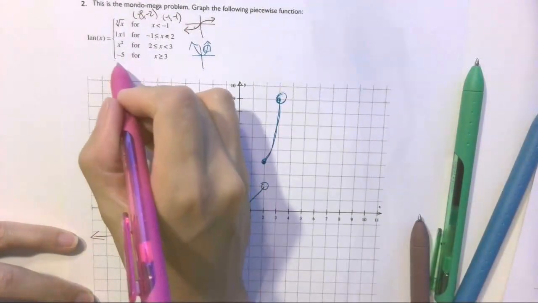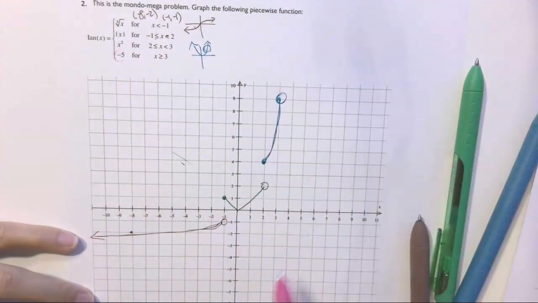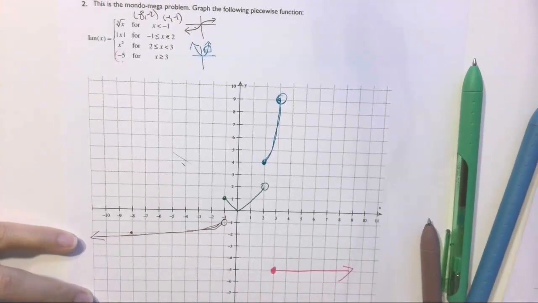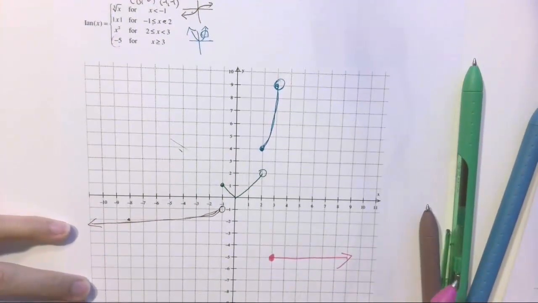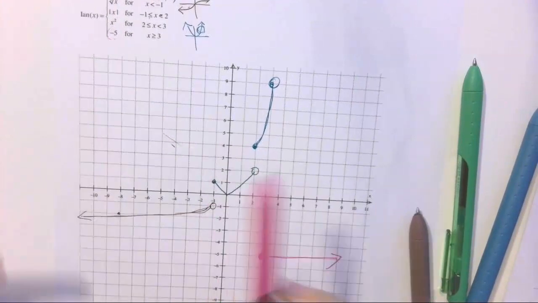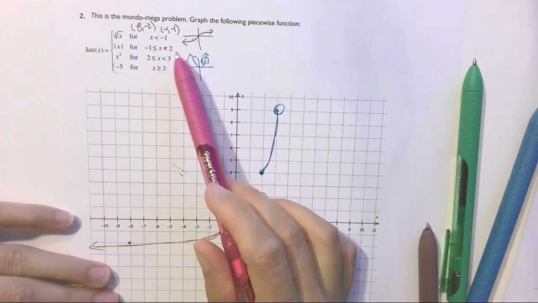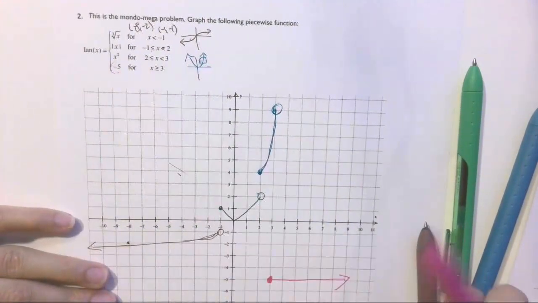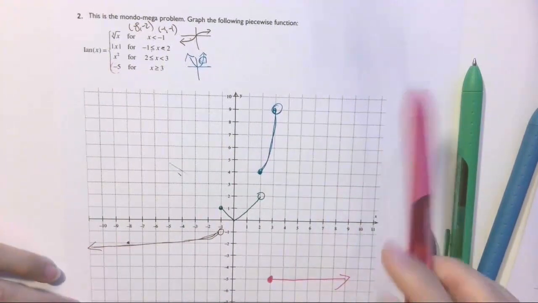And last one, y is equal to -5. That's a constant one at -5 when x is greater than 3. Like this. And that is it. Okay, so just do one at a time. Make sure you check each endpoint. If you're not sure about it, plug it in to find the y value and then go from there.